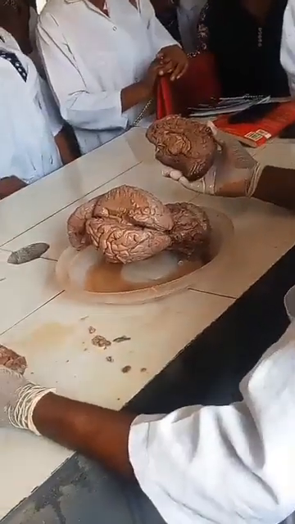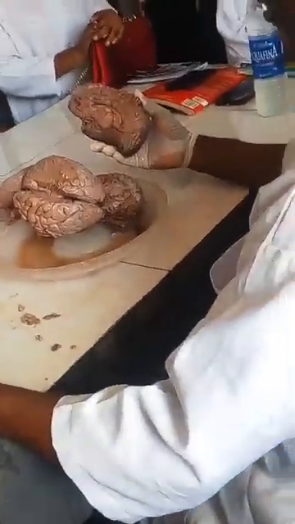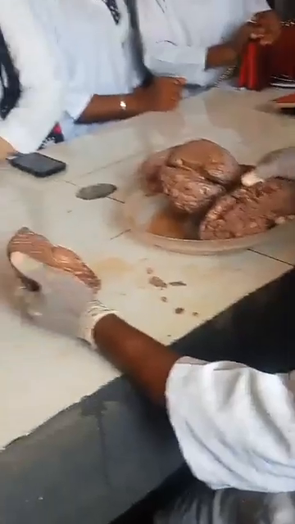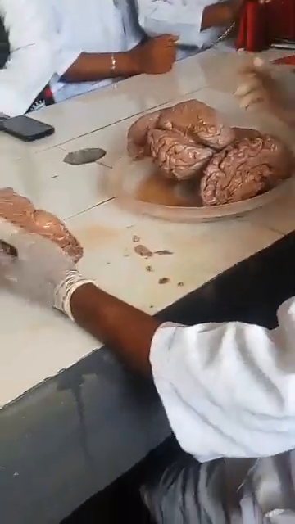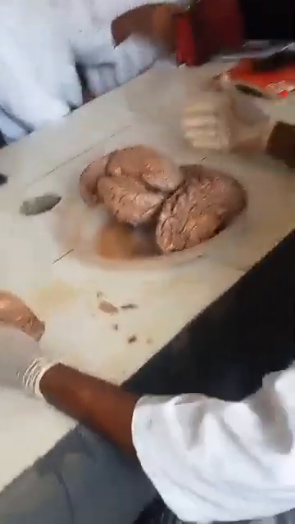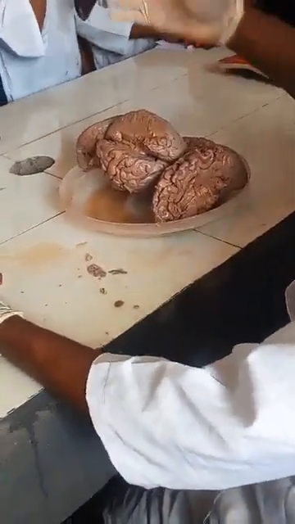Meninges. That's the cranial dura mater. Pia mater, meninges. Pia mater, arachnoid mater, and dura mater. They invest the brain, but it is the dura mater that passes in between the different parts of the brain, dividing them into compartments.